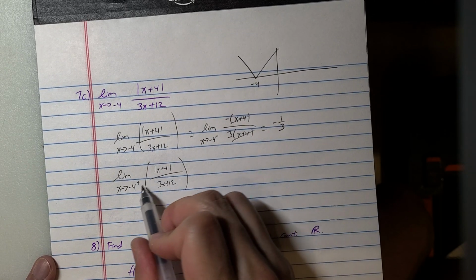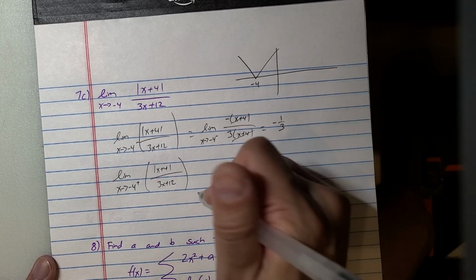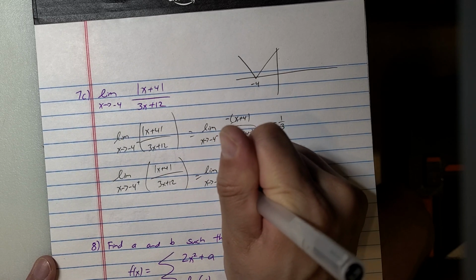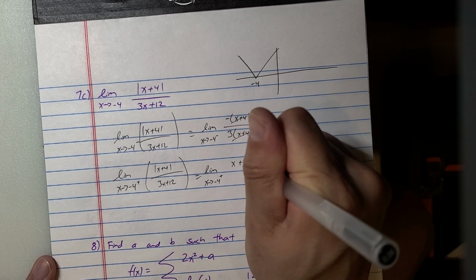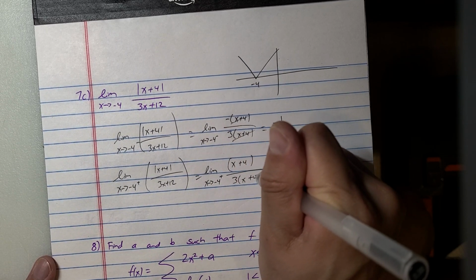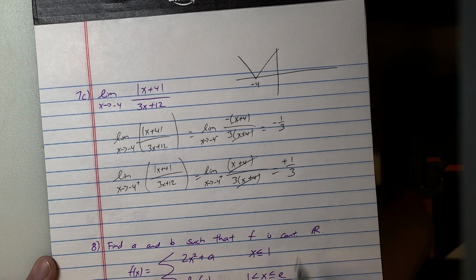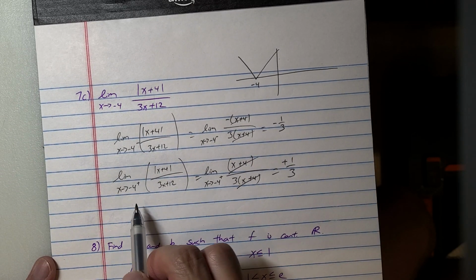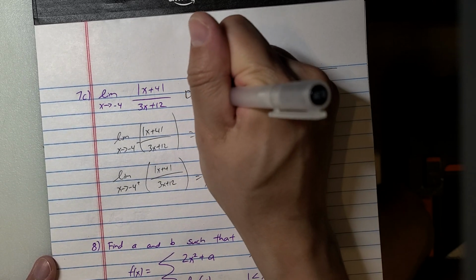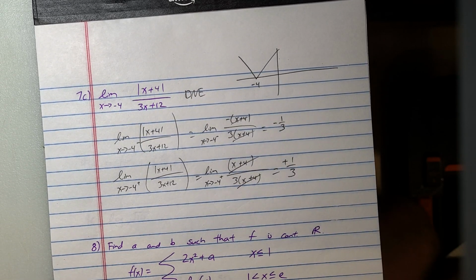Okay, similarly, as we approach minus 4 from the right, we're on the positive curve over here. So we can rewrite this as limit as x goes to minus 4 from the right of positive x plus 4. We drop the absolute value sign. Again, we can factor out the bottom. These would cancel. We're left with positive a third. Well, we see that the limit from the left does not equal the limit from the right. Minus 1/3 does not equal positive 1/3. So this guy does not exist since the two one-sided limits don't match.